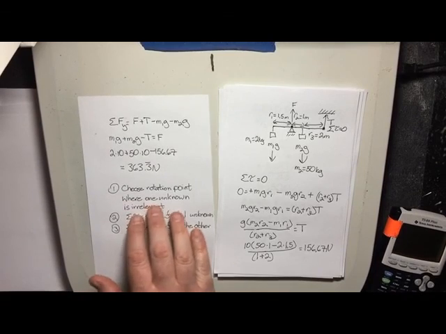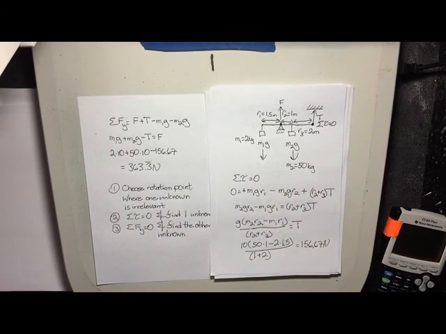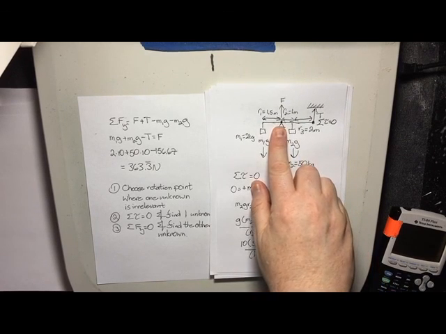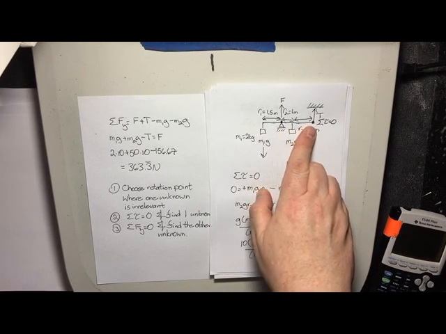Yes, Adrian. The R2 plus R3 times T, what does that stand for? The distance from the force to the... What is torque? It is the distance from the rotation point to the force. So that is the rotation point. That's the force.